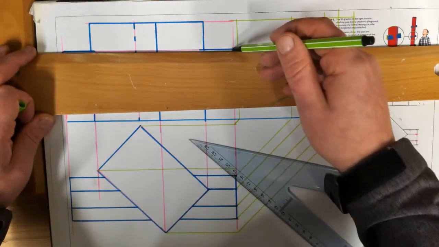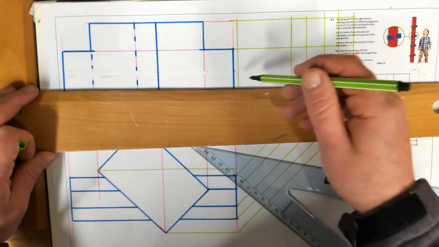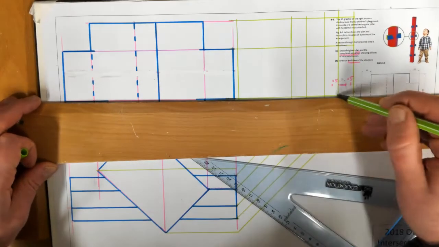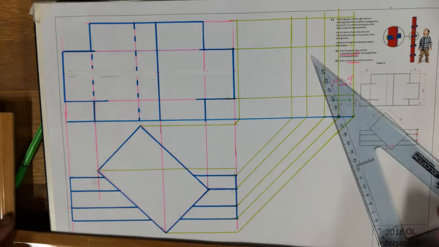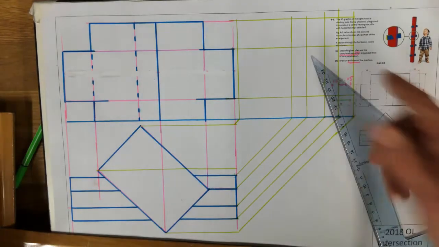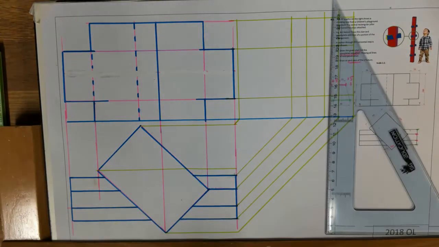And it is critical that you do this, because even if you weren't sure how to do the question, you now have a good attempt at the end view, even if you're not sure which lines are correct. Okay, so again, these construction lines are definitely going to get you marks, so they are quite important.